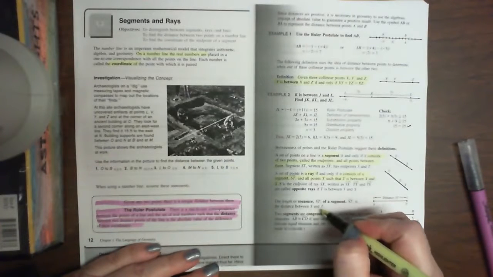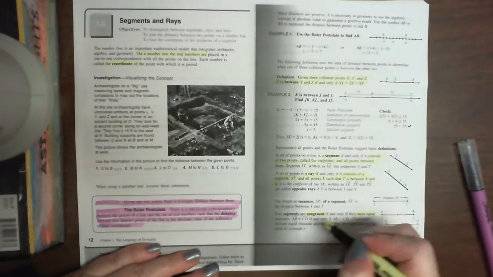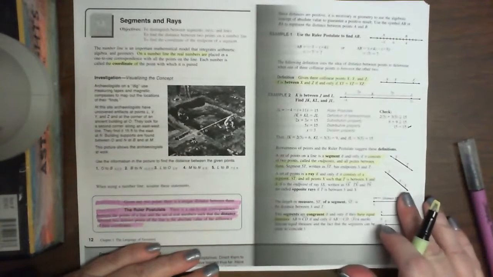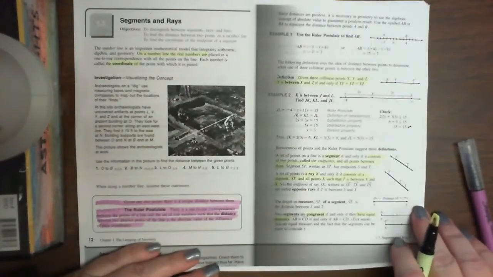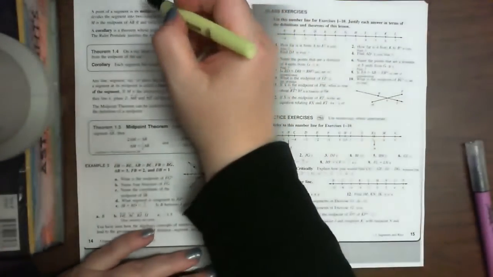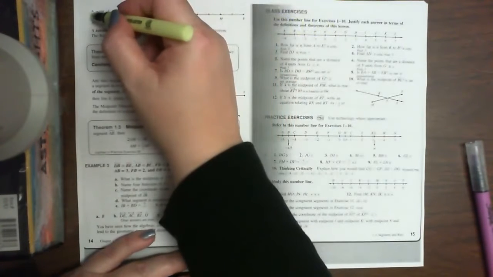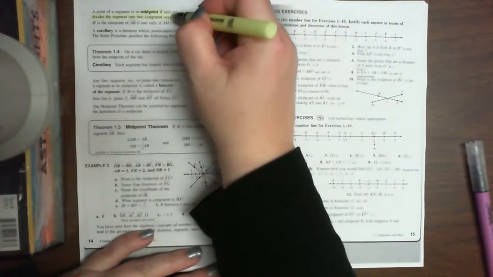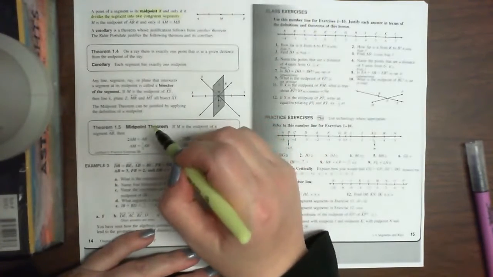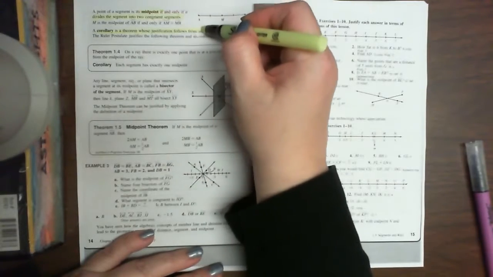2 segments are congruent if they have equal measures. And then a midpoint divides the segment into 2 congruent segments. A corollary is a theorem.